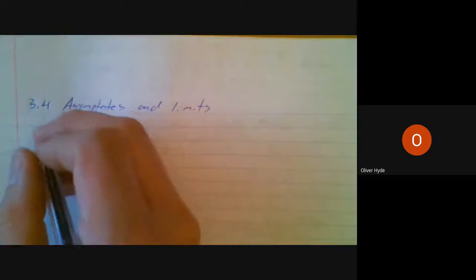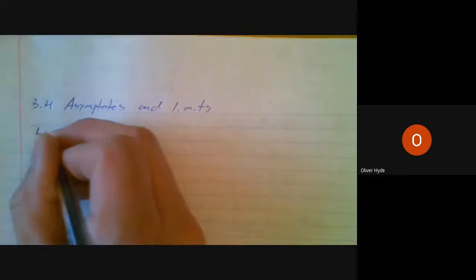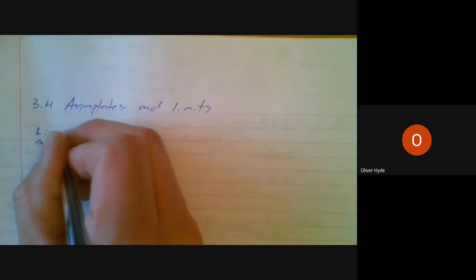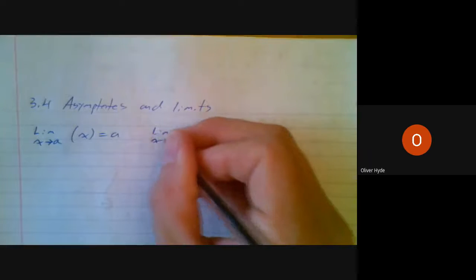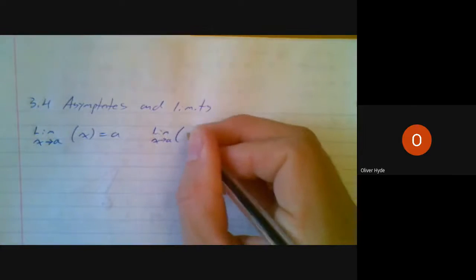First, let's review a couple of our limit definitions. Other than the properties, we actually had a couple of specific limit definitions. It was really important we understood that the limit as x approaches a of x was a, and that the limit as x approaches a of some constant was a constant.